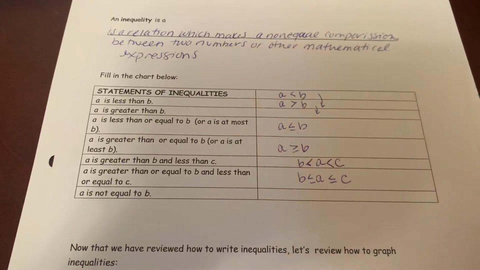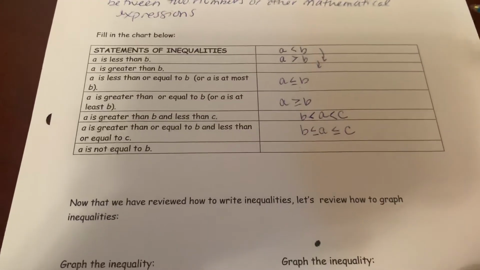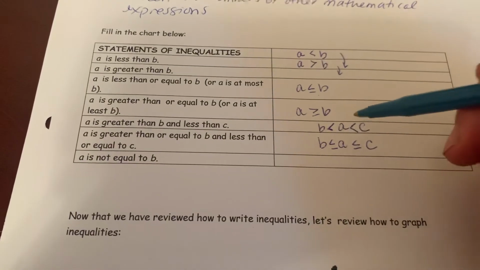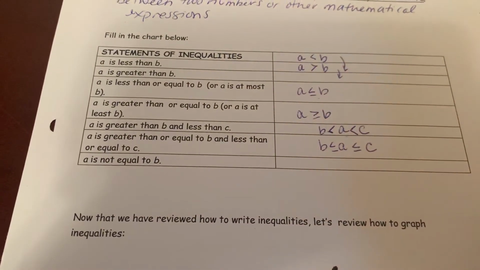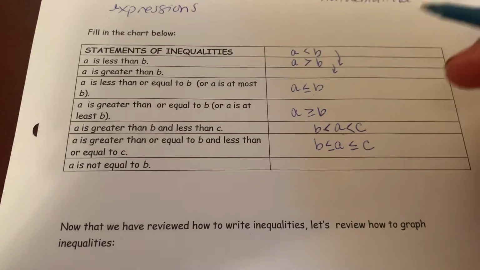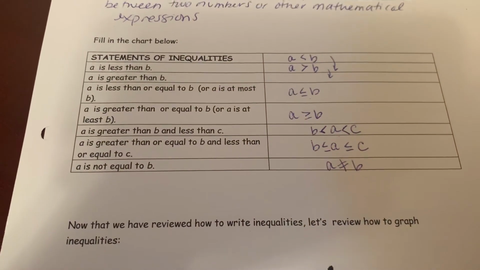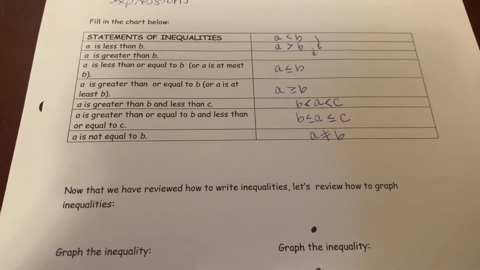You might have to try this a few times when you write it down, but that's the thing. Don't say, how would I know that? Well, try it, and whatever you write, compare it. Is it true? If not, adjust. A is not equal to B. Okay, so these are symbols you're going to see in mathematics.